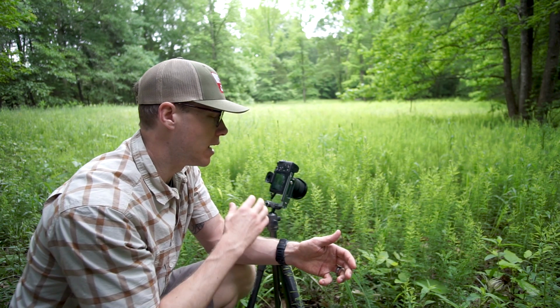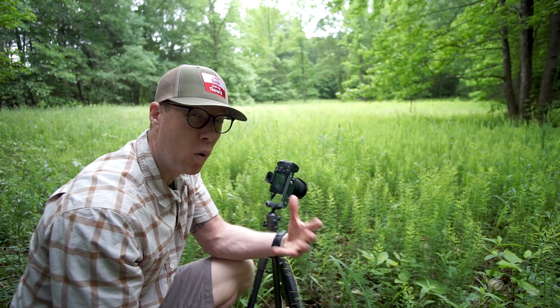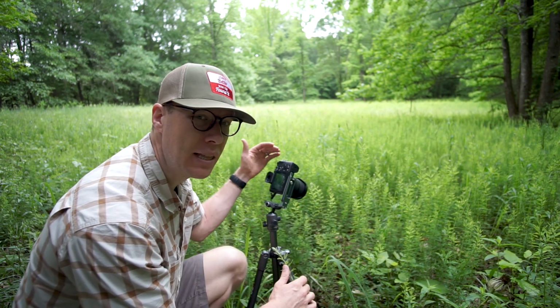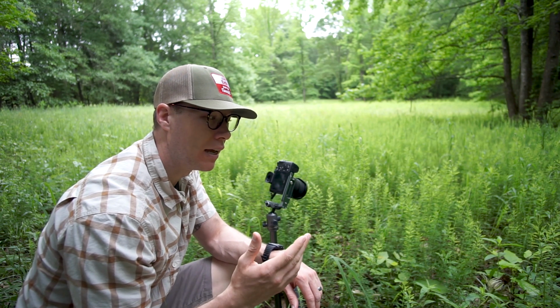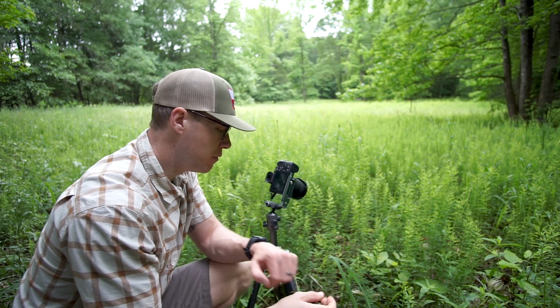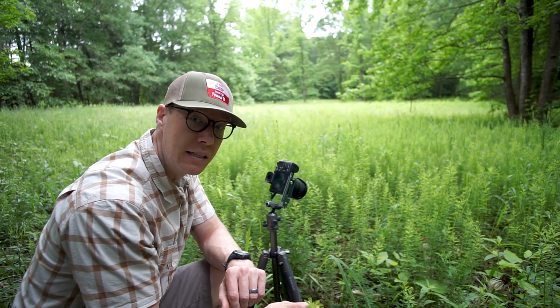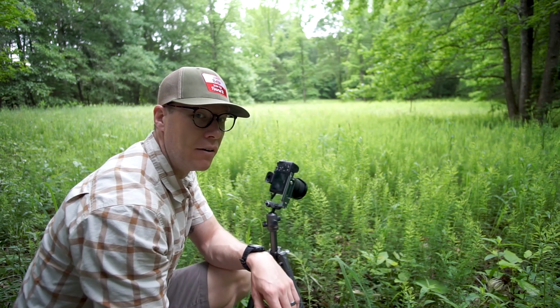Now, I'm shooting right now f2.8, ISO 100, and a shutter speed of 1/200th of a second. I'm doing that because the wind is blowing ever so slightly, maybe even 2-3 miles per hour. And this grass is so flimsy that it just blows around very easily.